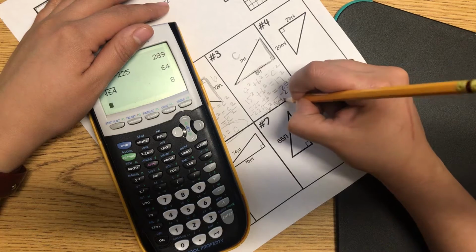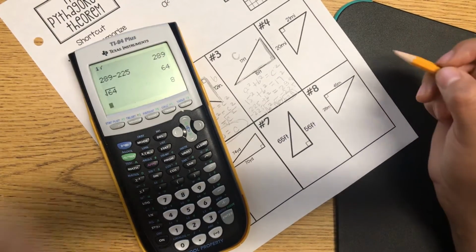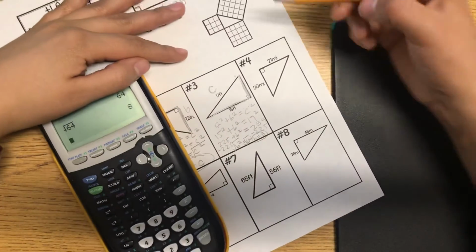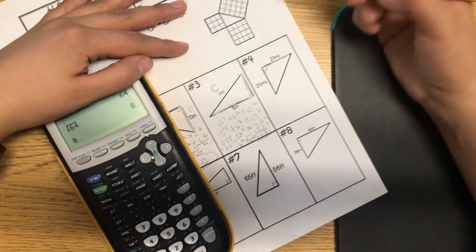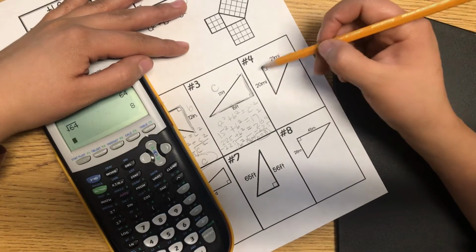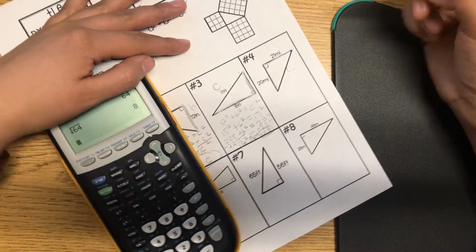So B is actually 8, and that's my answer. Let's try that again. So number 4, this time I look for my capital L, and my capital L is right there. And notice both numbers are there. So these are my legs, which means my hypotenuse is missing.